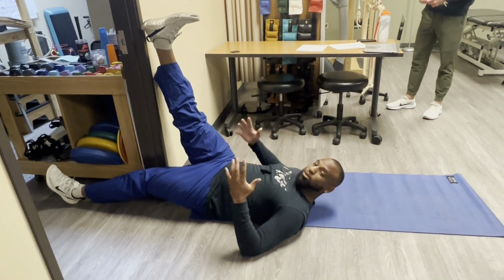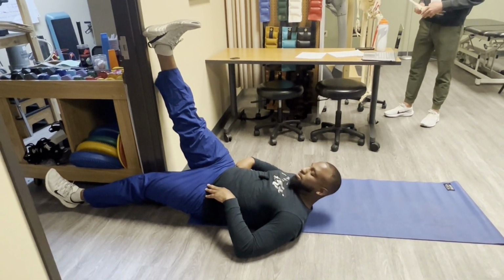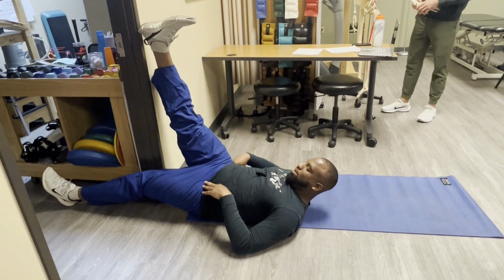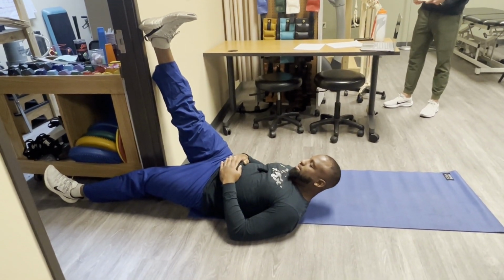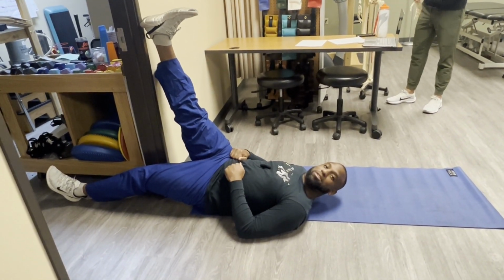And then you want to do this multiple times throughout the day. So 3 times a day, keep that in mind. You always want to be consistent with your stretching. That's how you stretch your hamstring.